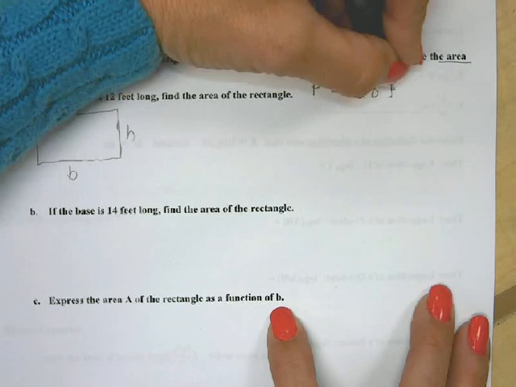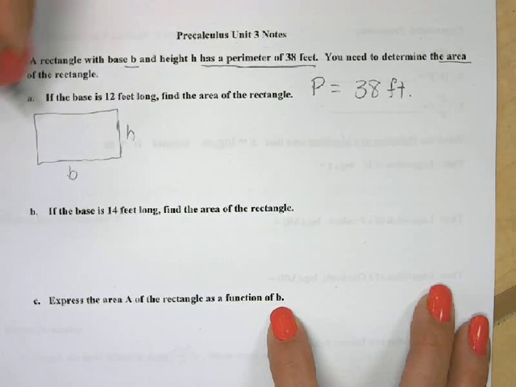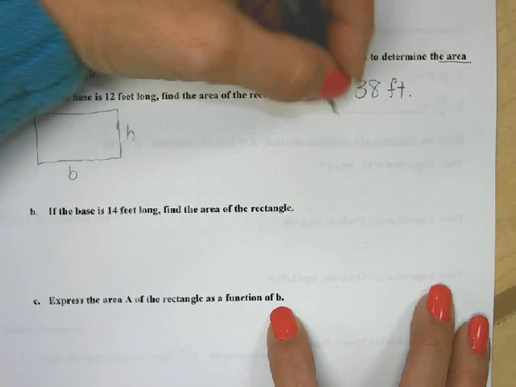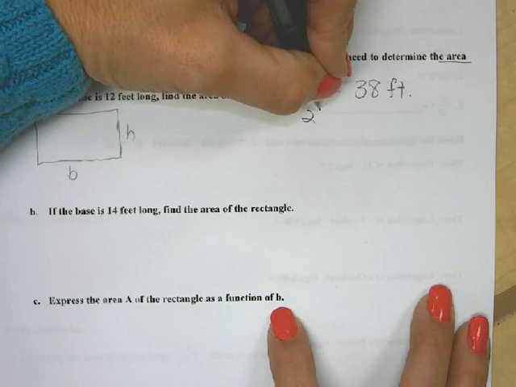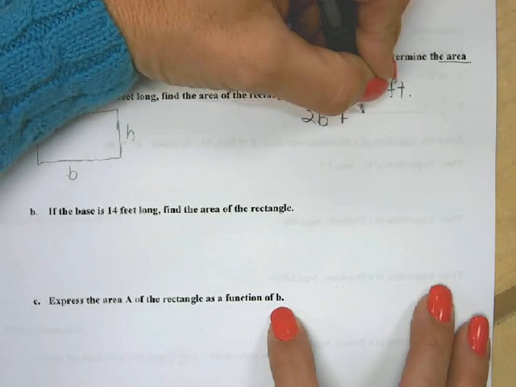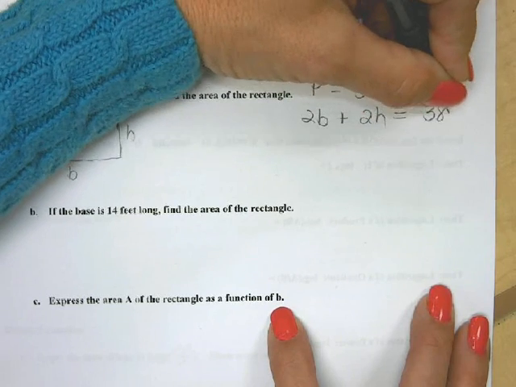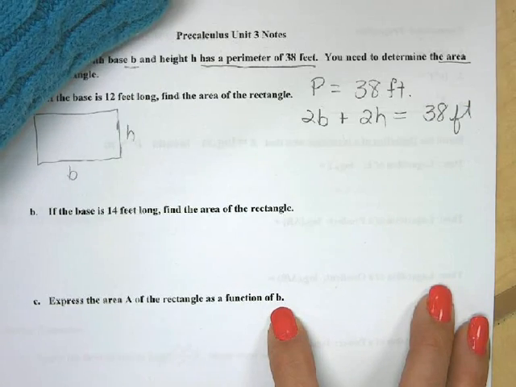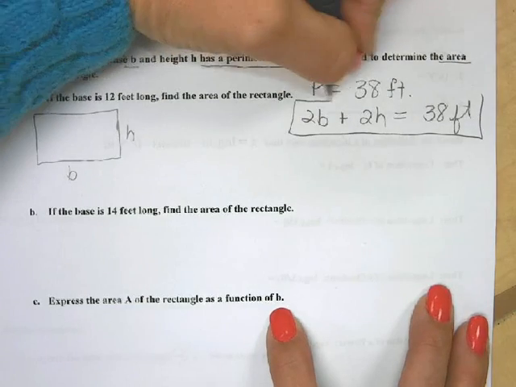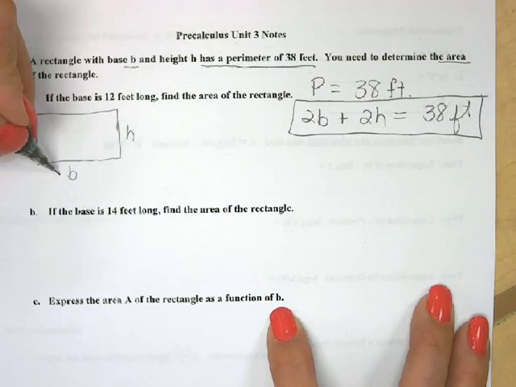And now we think about what that means in the context of this setting. That's going to mean that 2 of the B's plus 2 of the H's will add up to 38 feet. So that will hold true for this rectangle regardless of how long we let this base be.